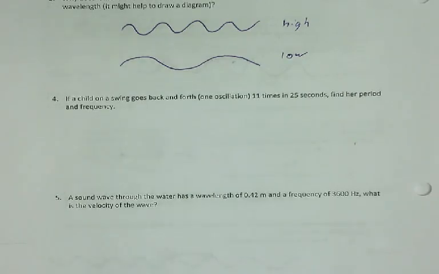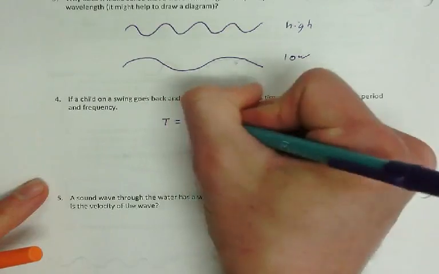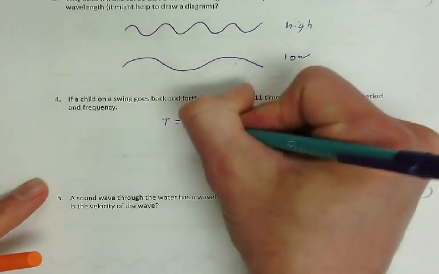Number 4. Someone tell me, how do I find frequency? How do I find wavelength? I want to make sure you guys have the right one. Frequency and period. What you got, Sam? For period, we just have to do the time divided by the loop wavelength. Good. Period is time divided by wavelengths.